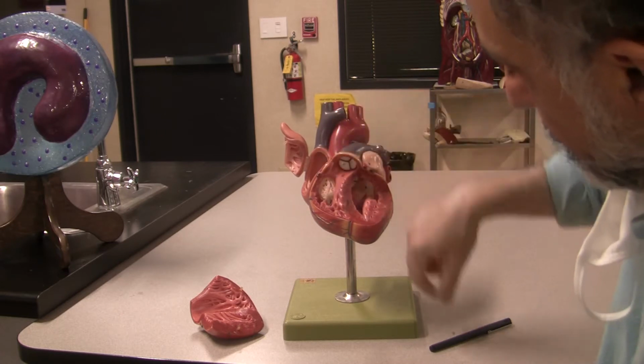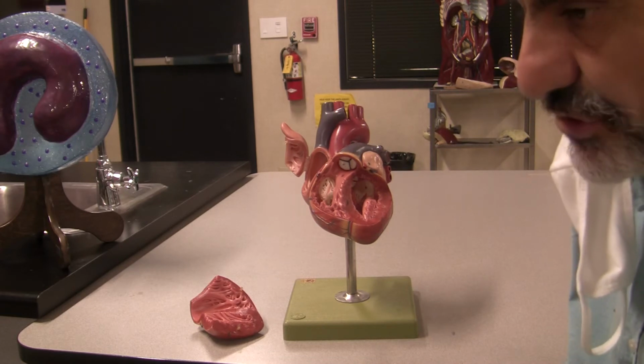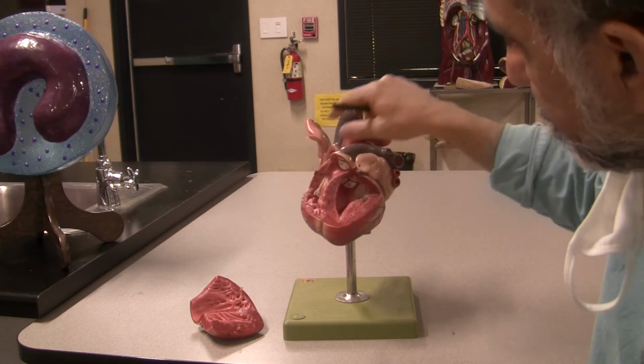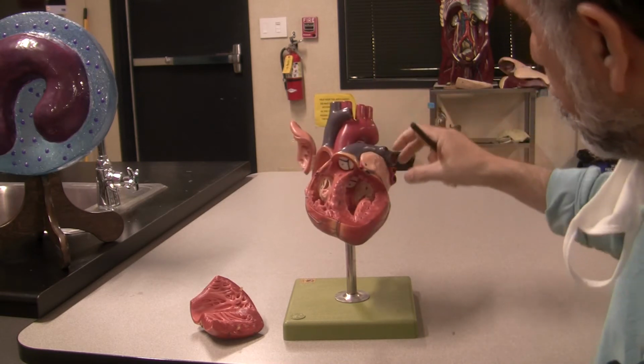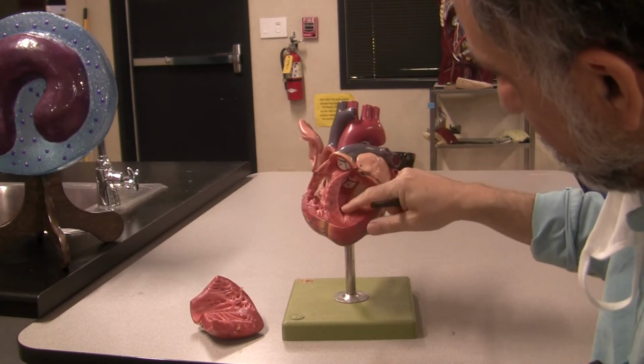Between the right atrium and right ventricle, there is a valve, right? That valve, the white stuff, is called the right atrioventricular valve. Right atrioventricular valve. Same for the valve between the left atrium and left ventricle.